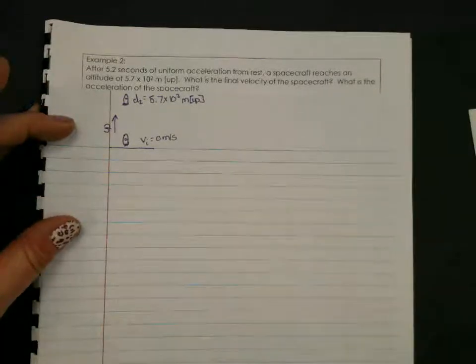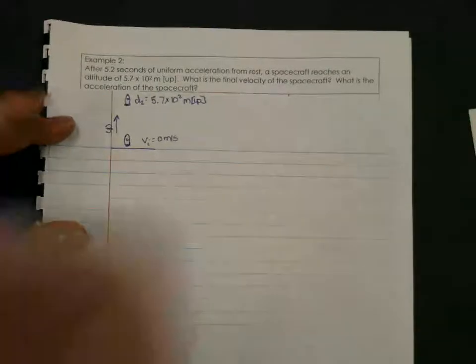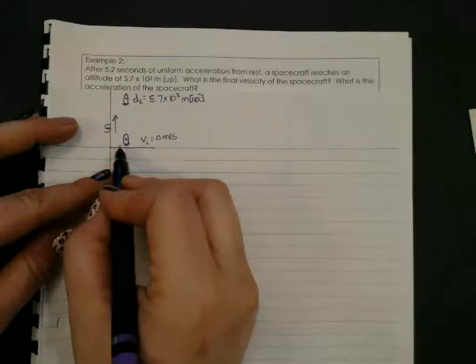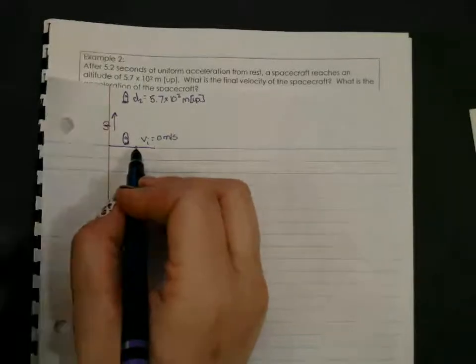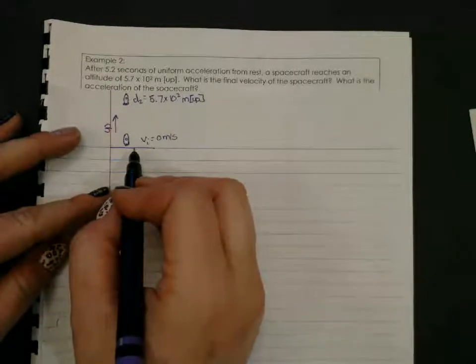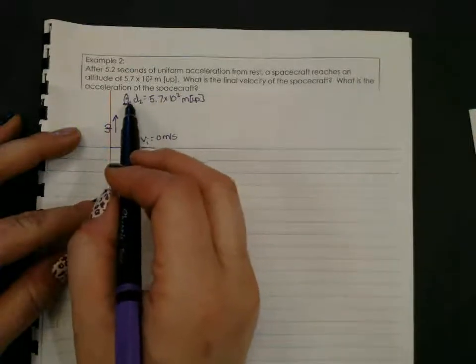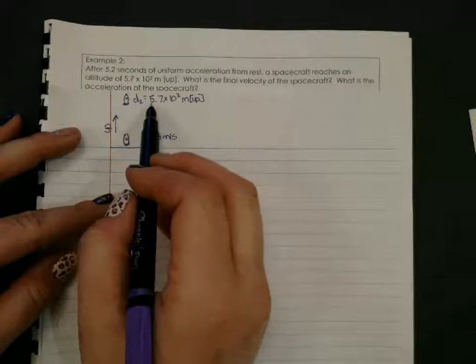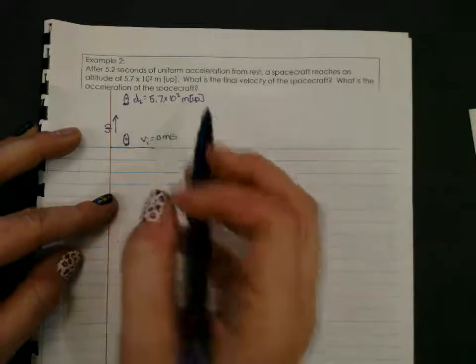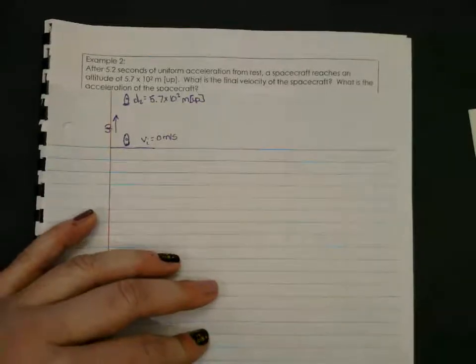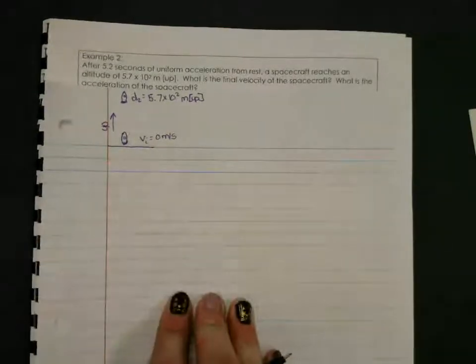So for this one, it doesn't tell us what our displacement is, but we can assume that we're going to use our point of reference as the ground. So our initial position is the ground. So our displacement is going to be this final position, or this 5.7 times 10 squared meters up. So let's write out our kinematic variables, and then we're going to solve.